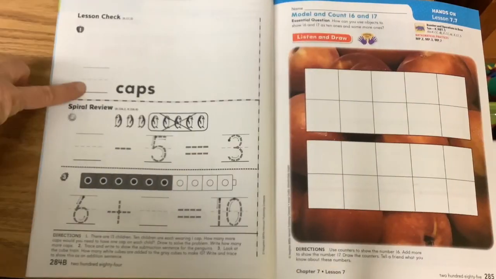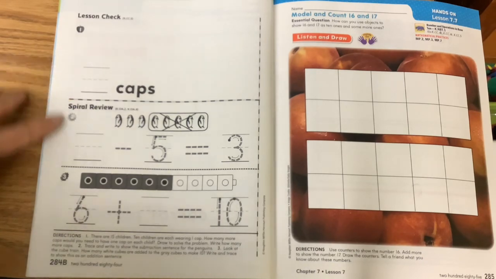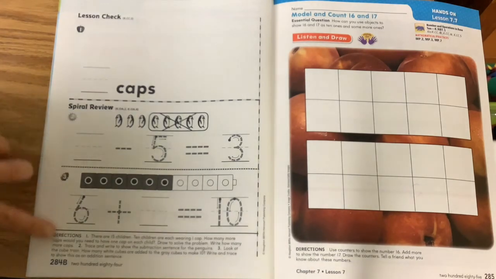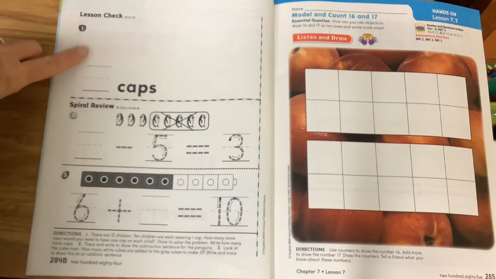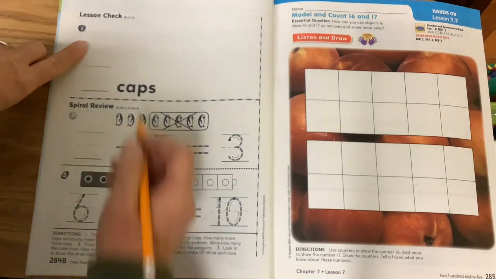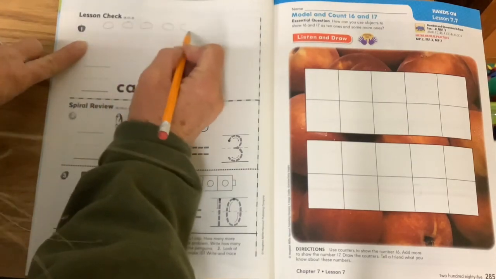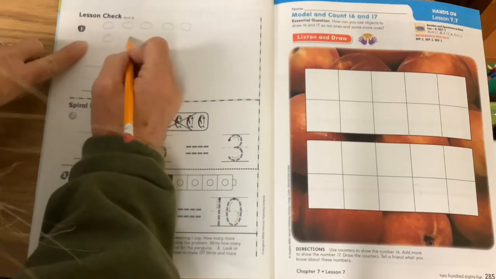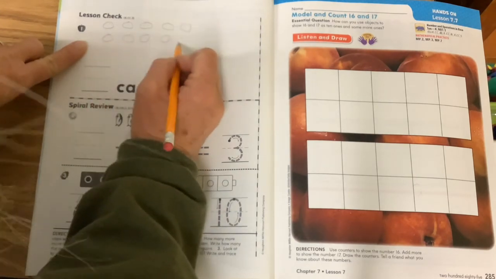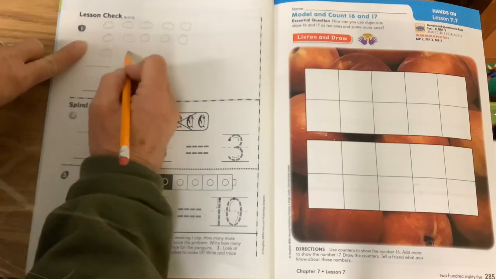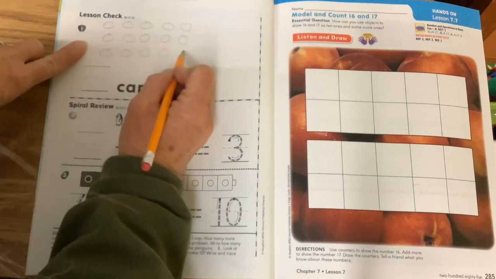Here's our next one. We'll do one more. There are 15 children. 10 are each wearing 1 cap. How many more caps would you need? Okay, I'm going to do this one with you. There are 15 children, so let's make our 15. 1, 2, 3, 4, 5, 6, 7, 8, 9, 10, 11, 12, 13, 14, 15.